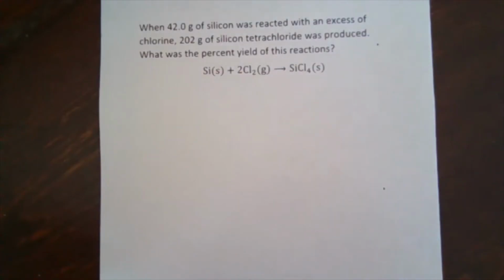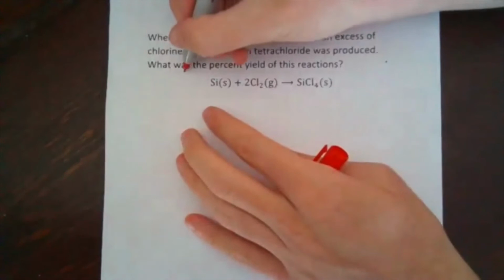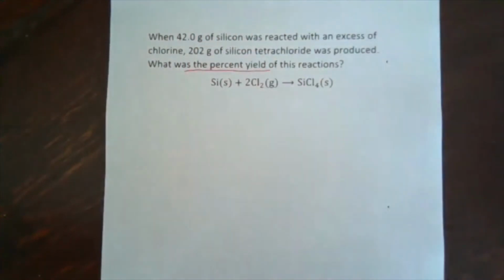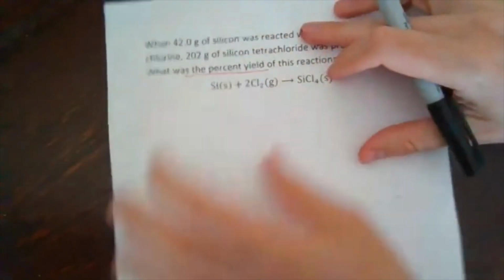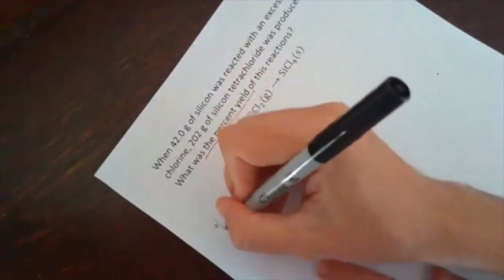42 grams of silicon was reacted with an excess of chlorine. 202 grams of silicon tetrachloride was produced. What was the percent yield? Again, percent yield gives us an equation to work through. In the world of stoichiometry, there's not a lot of equations except this one, and whenever we can, we want to take advantage of that.